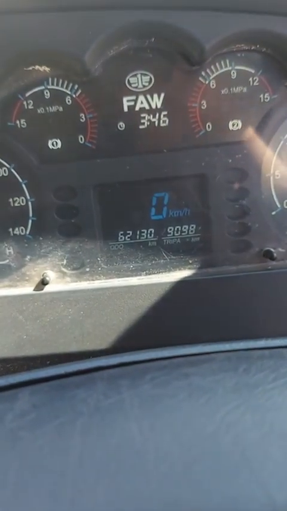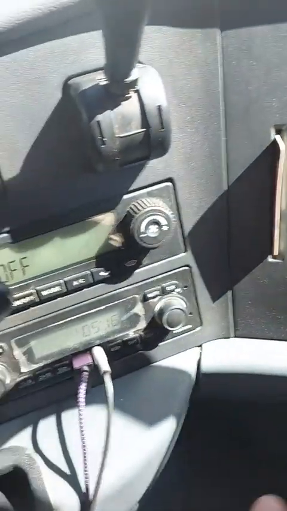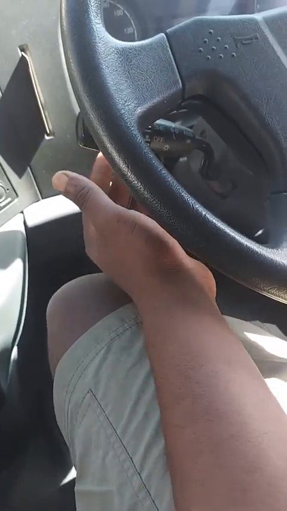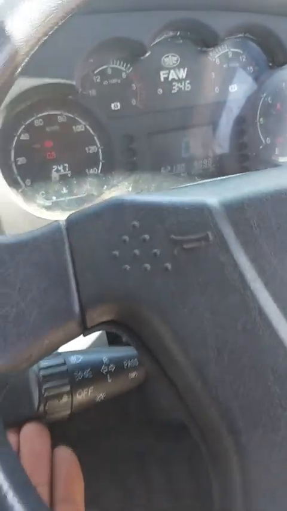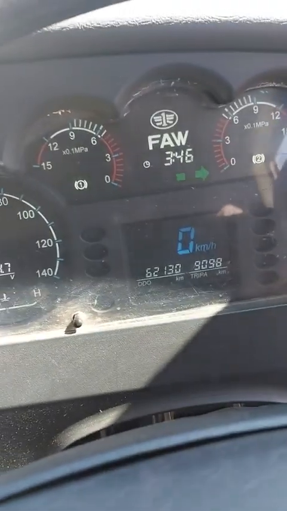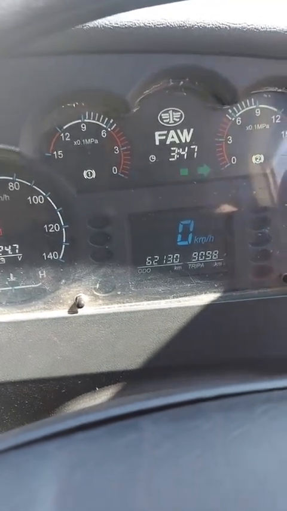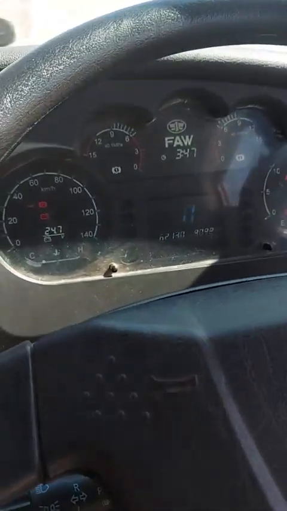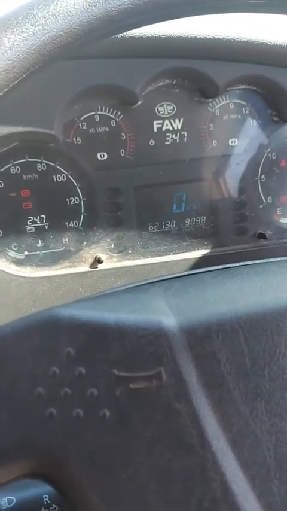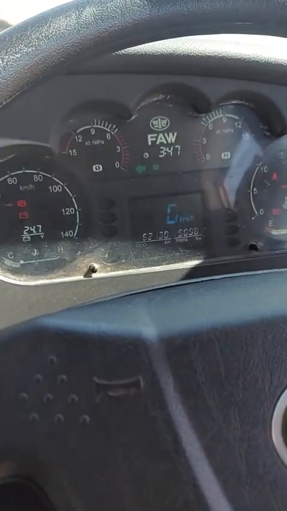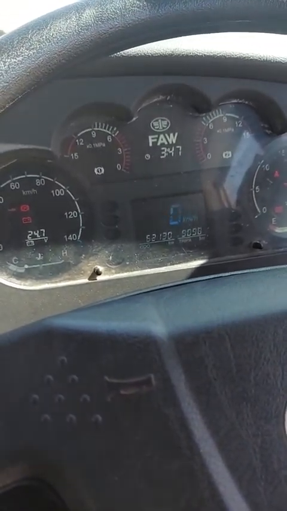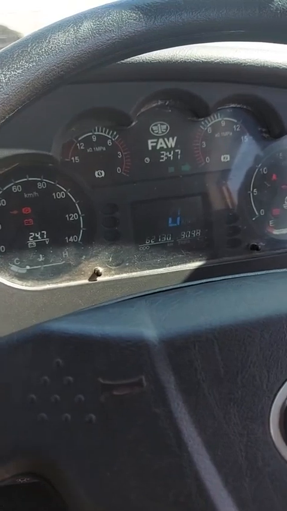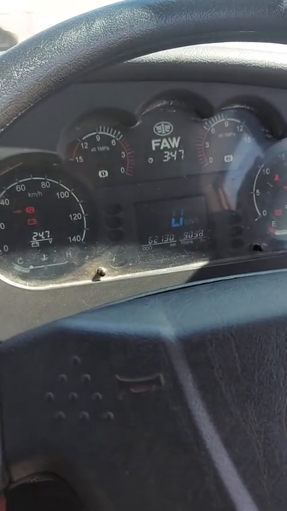So that is on the dashboard. I go to the steering again. This one is for the indicator. If you want to give an indicator to the right, I push it forward there. It will start showing to the right. Then I'll stop the indicator there. When I push it down like this, I'll start giving the indicator to the left. So if I'm turning to the left, I'll push this one down. If I want to go to the right, I'll push it up there.